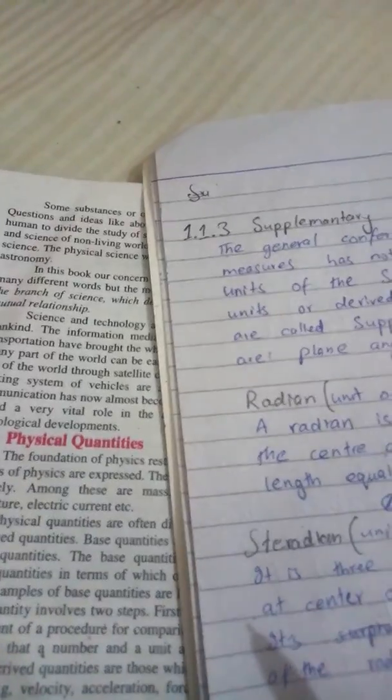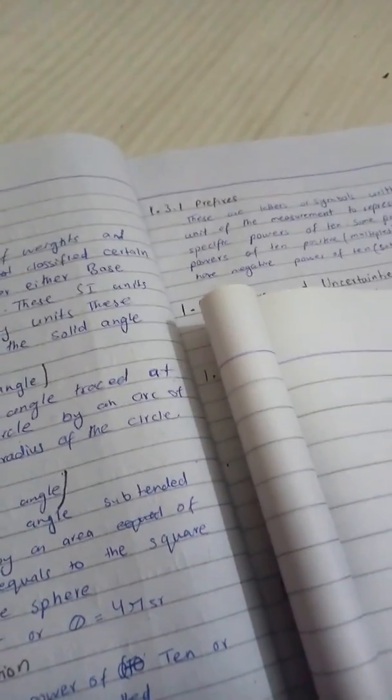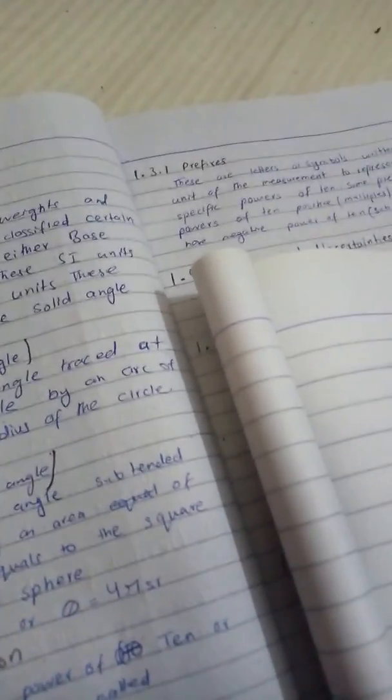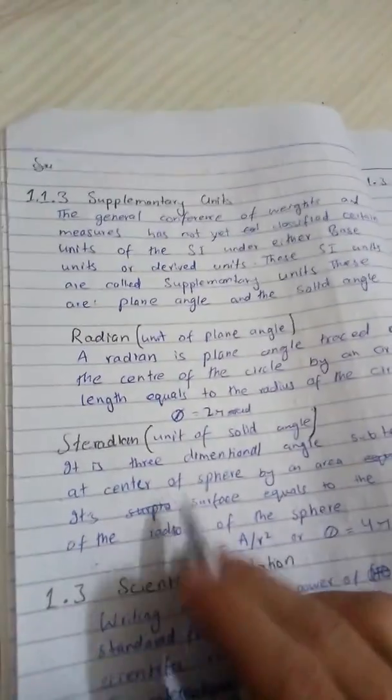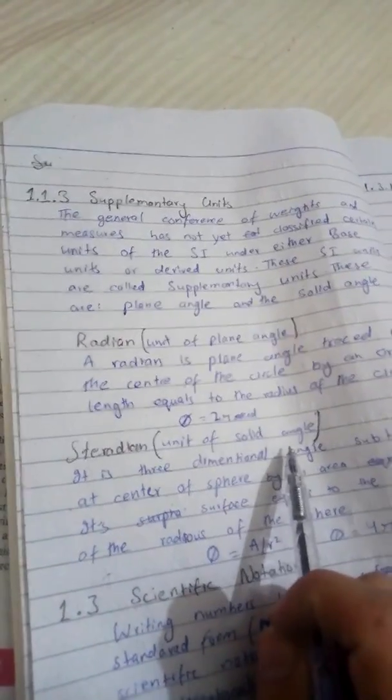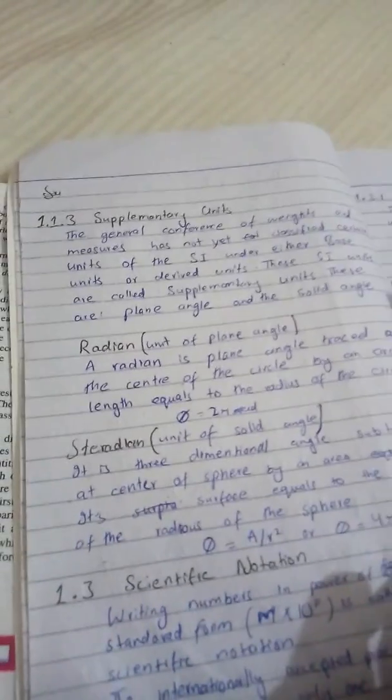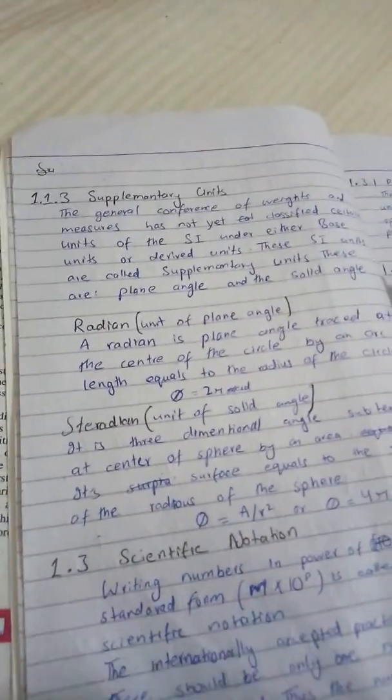And another is steradian. Remember, radian is a 2D angle. This is the radian, it's a 2D angle. But steradian is the unit of solid angle, which means it's a three-dimensional angle.